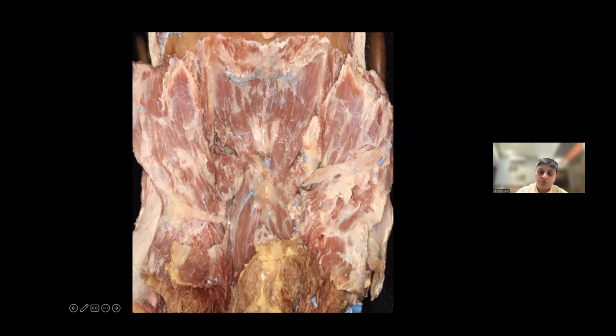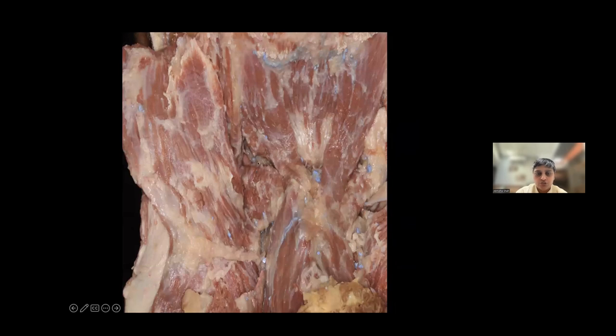The rectus capitis posterior major arises between these nuchal lines and goes on to the spinous process of the axis. And the rectus capitis posterior minor, which is hidden by the major, goes on to attach itself to the posterior tubercle of the atlas. And within its boundaries, you see this area, and that is the region of the suboccipital triangle. So again, this is a close-up view showing all the muscles.